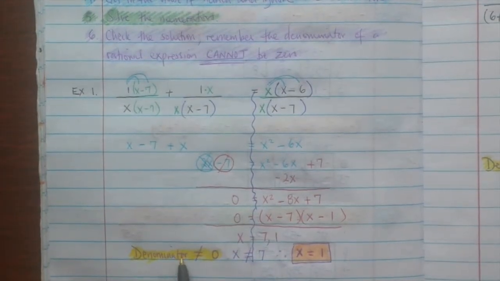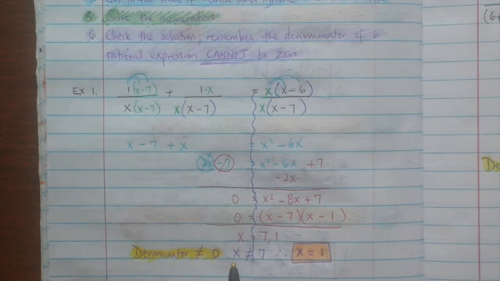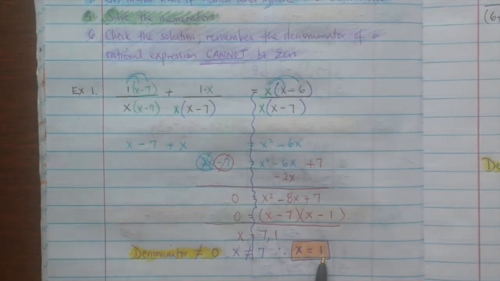So I'm going to say it one more time for you. Denominator cannot be equal to 0, so x cannot equal 7. So the only solution is x equals 1.